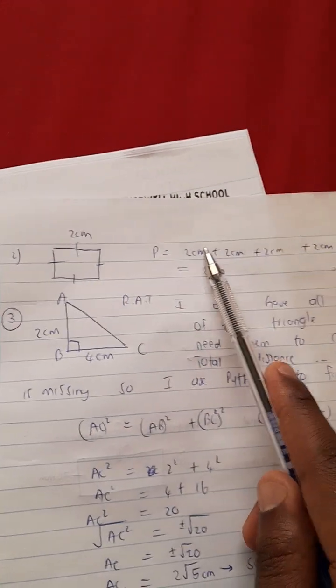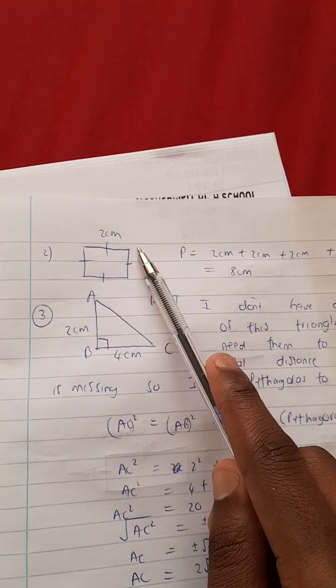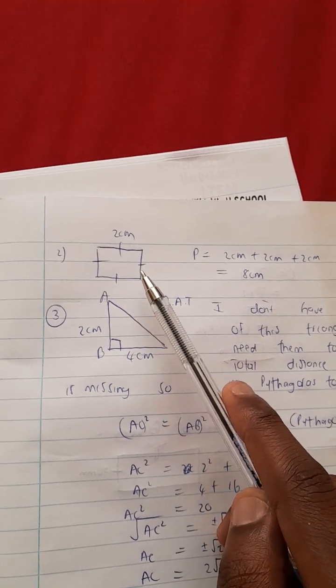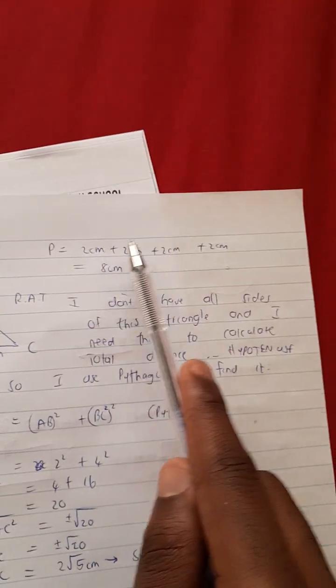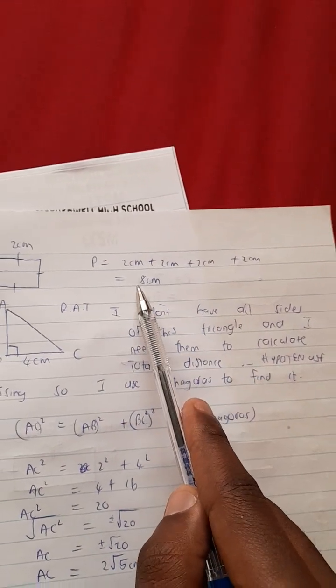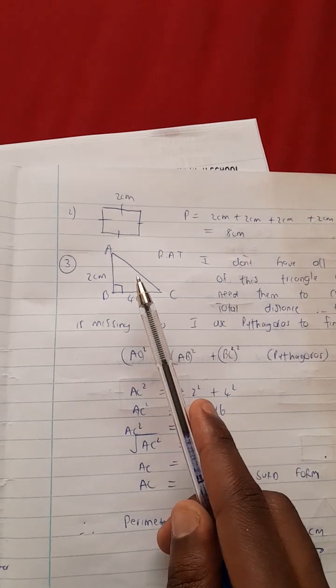For a square, perimeter is equal to from here to here, 2. From here to here, plus 2. From here to here, plus another 2. From here back to where we started, plus another 2. We add all those values, we get 8 centimeters. That's the total distance around that object.